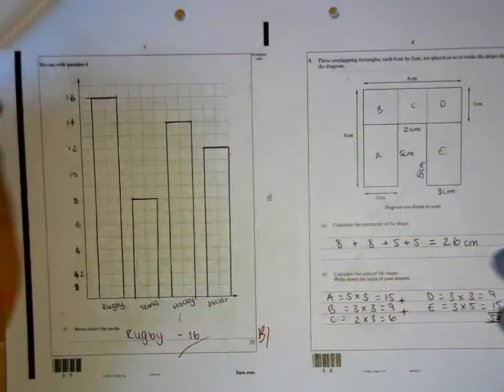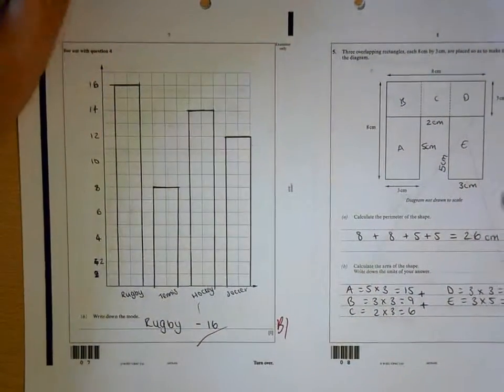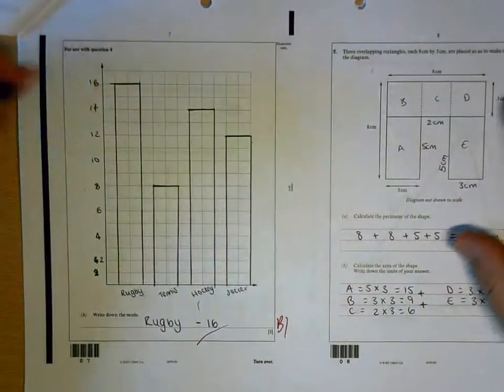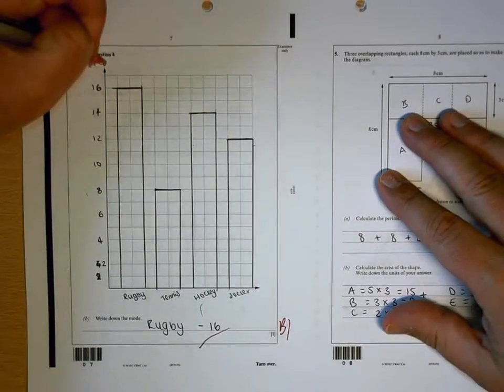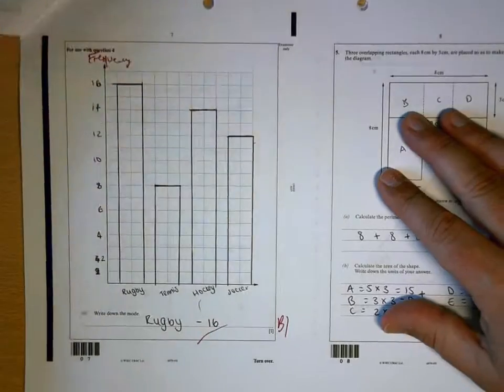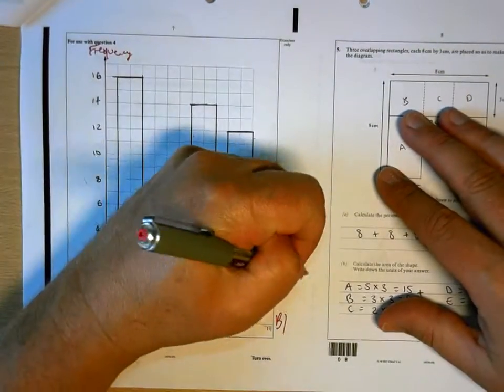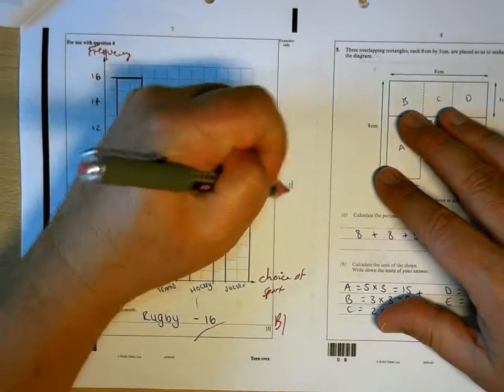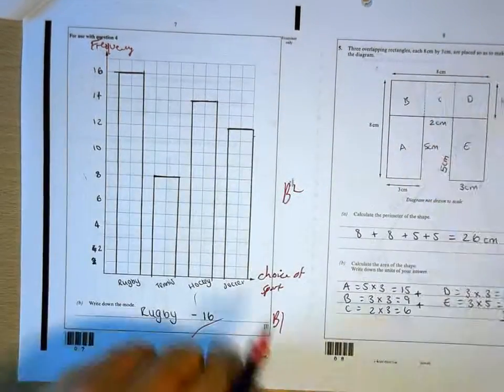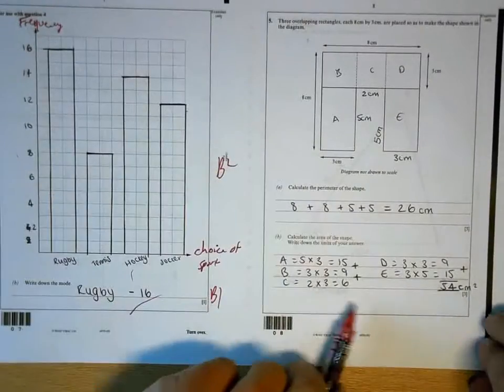Now your graph is fine, but you're going to lose 2 marks because you haven't labelled the axes. That one you need to tell me is the frequency, and this one you need to give me the context, which is choice of sport. So out of the 4 marks there, you're only going to get 2.